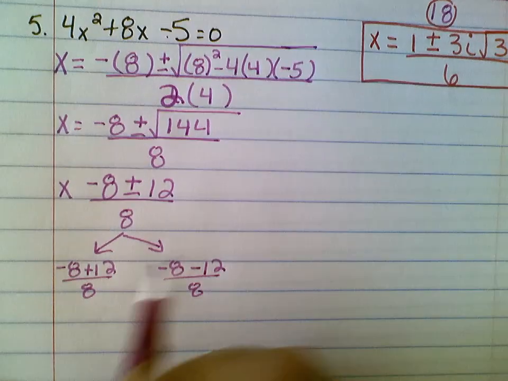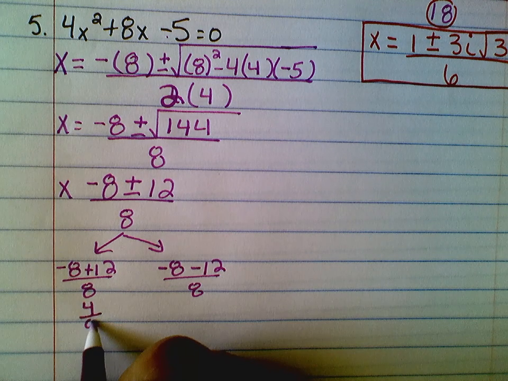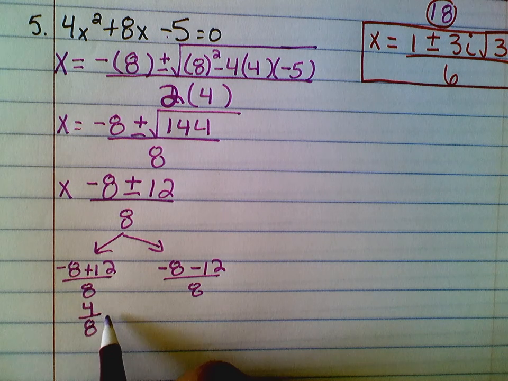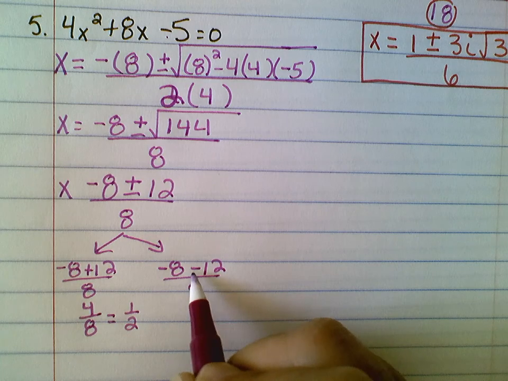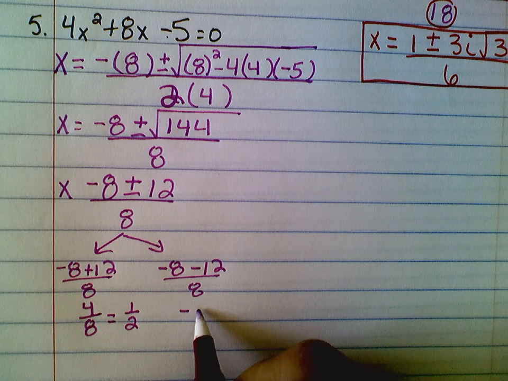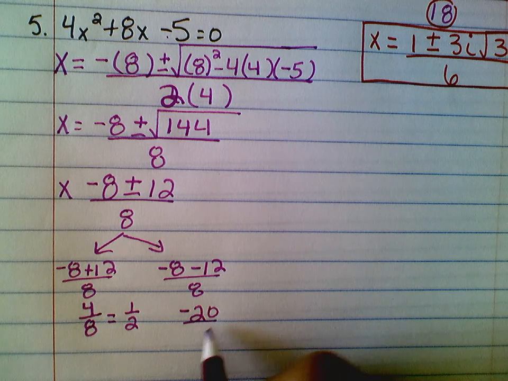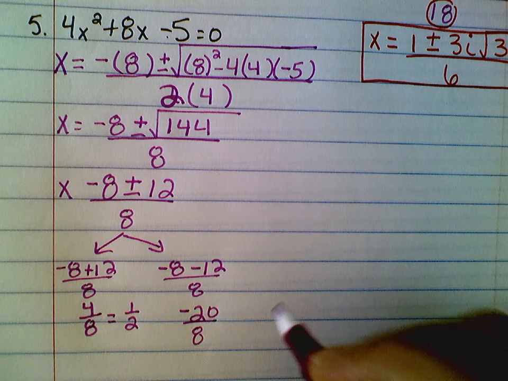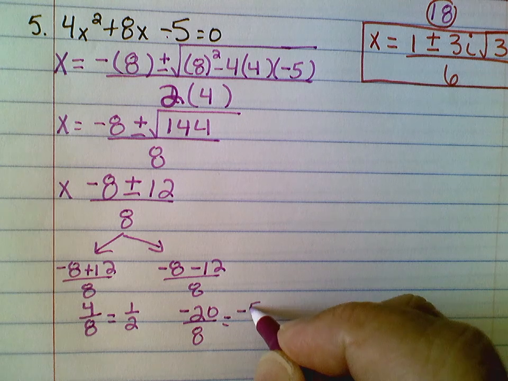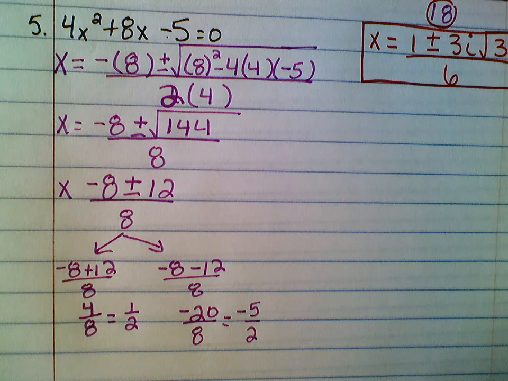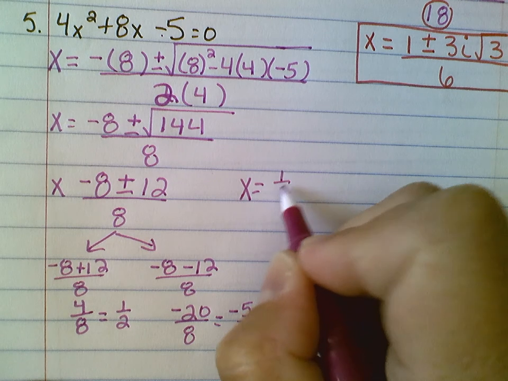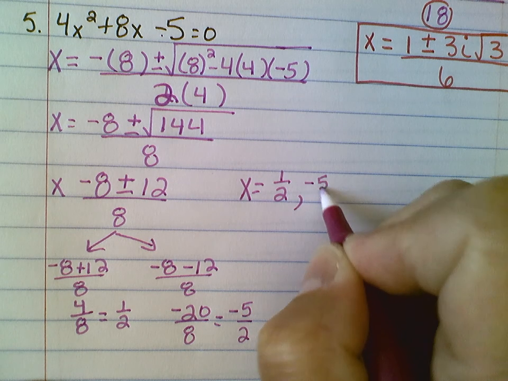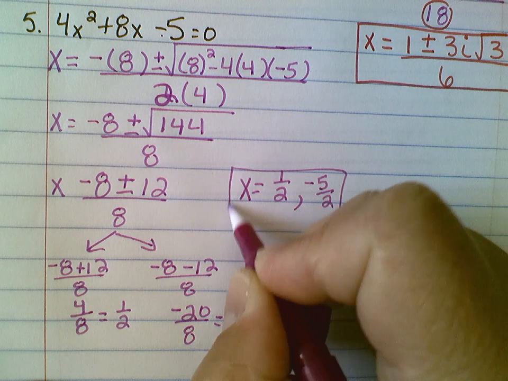So negative 8 plus 12 is 4 divided by 8 is 1/2. Then we have negative 8 minus 12, which is negative 20 divided by 8, which simplifies to negative 5/2. So what are my solutions? 1/2 and negative 5/2.